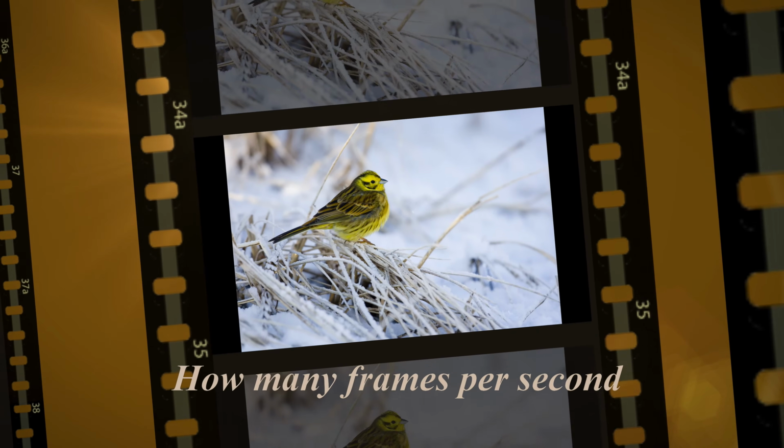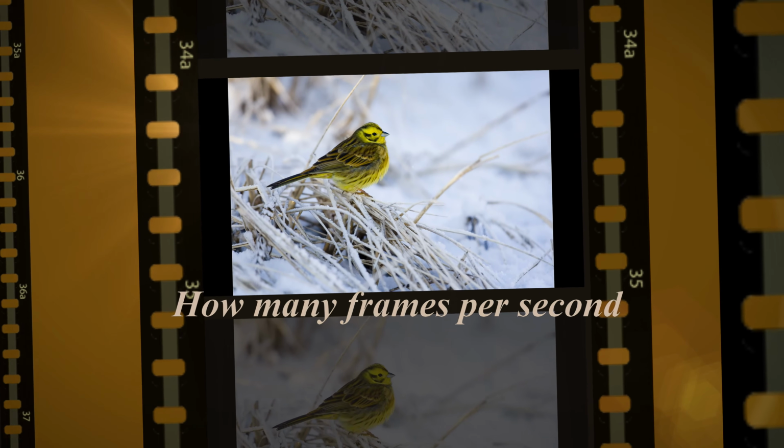Okay, now we'll look at frames per second, how many frames per second you should be shooting at. Well, fairly simple one for me. I just shoot on the maximum all of the time. I tend to use the electronic shutter most of the time. The only time I'm going to use the mechanical shutter is when I'm using a flash gun, and I don't use flash very much these days. Can't remember the last time I took a picture of a bird with flash.